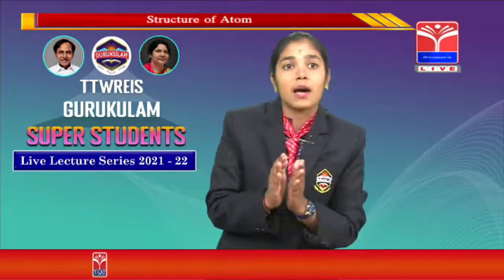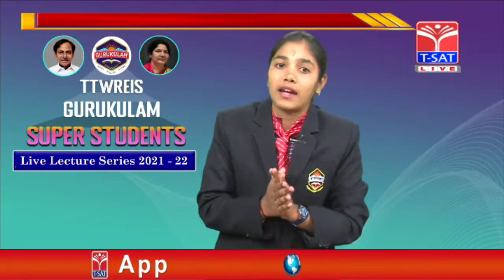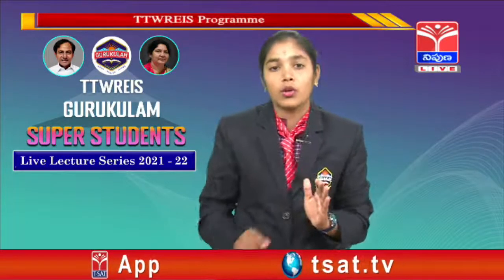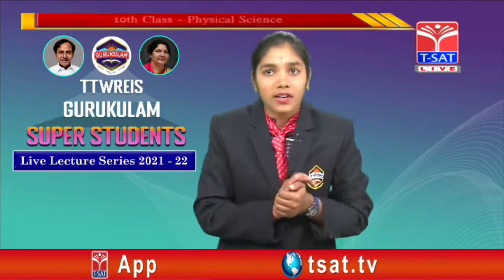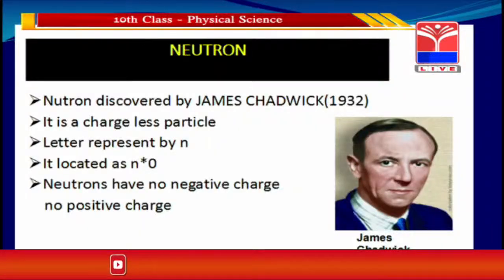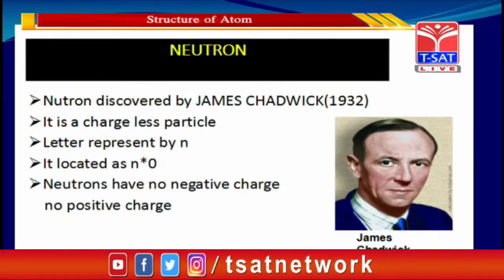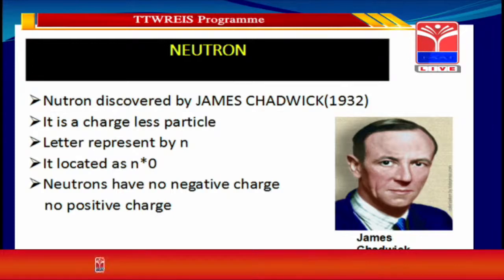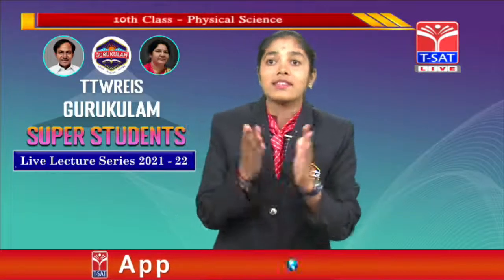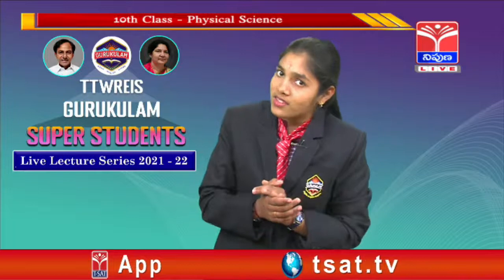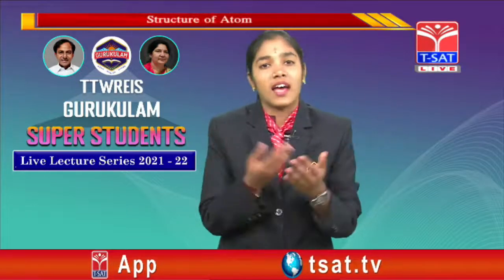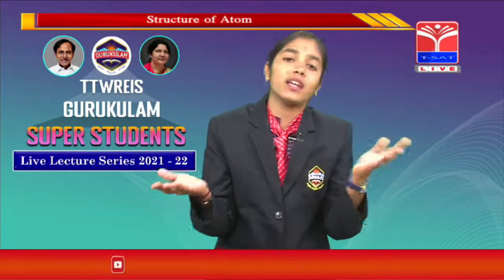Let me discuss another subatomic particle, that is the neutron. The neutron was discovered by James Chadwick in the year 1932, and the neutron is represented by the letter N. The neutron is also called a chargeless particle because the neutron has neither a positive charge nor a negative charge.